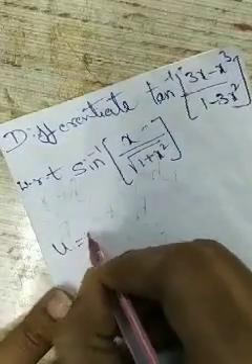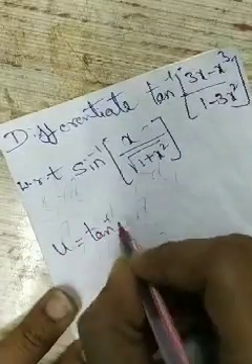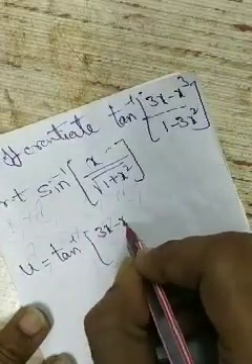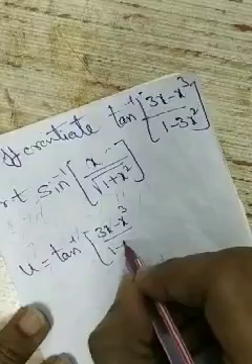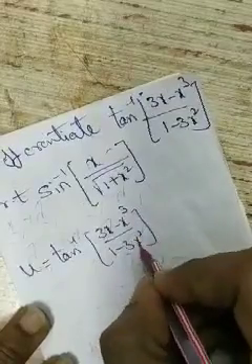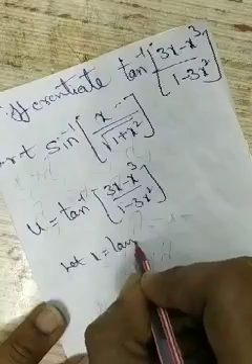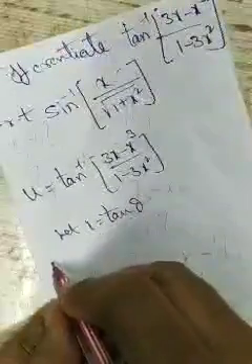So take u is equal to tan inverse of 3x minus x cube divided by 1 minus 3x square. Let x is equal to tan theta.